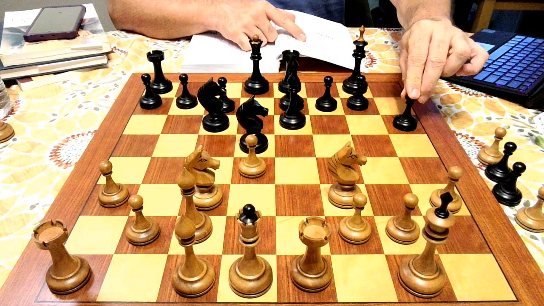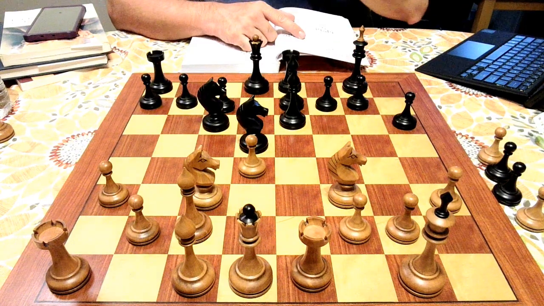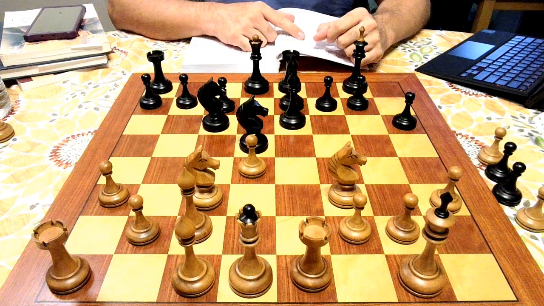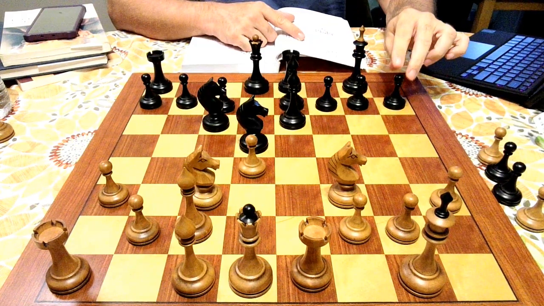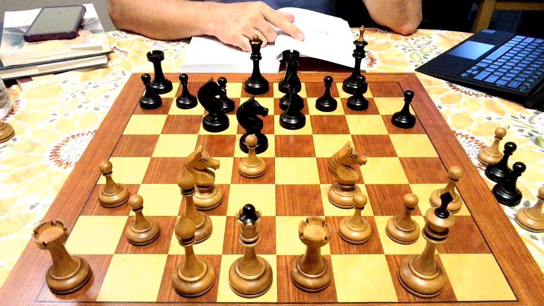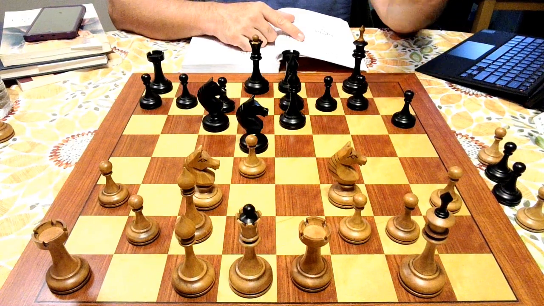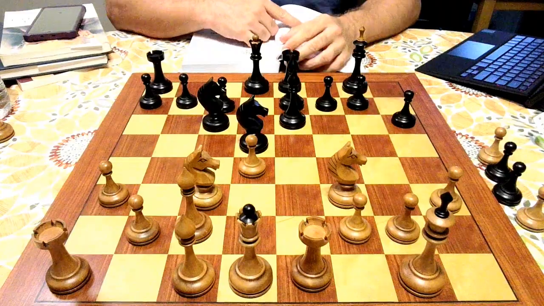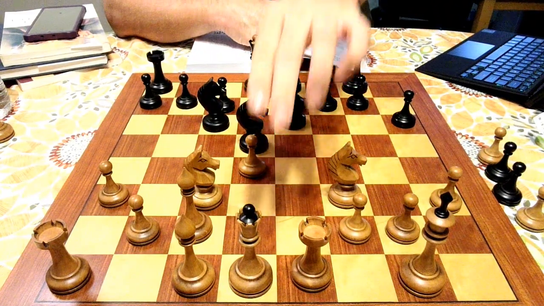Okay, Black played h6, and he says this is a serious error which loses by force. Can you imagine? You see this move in a game, and the guy tells you this is a serious error that loses the game. Come on, it's impossible. How would I know that, right? Let's see what he does.